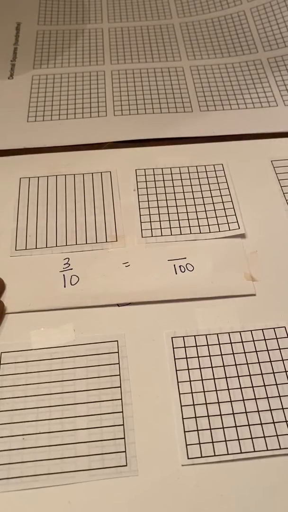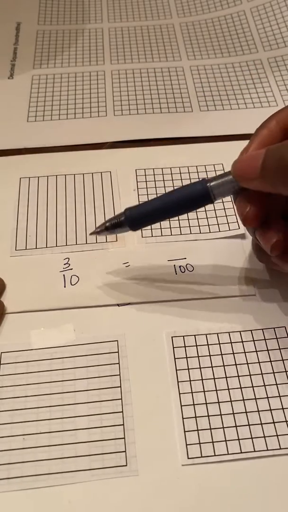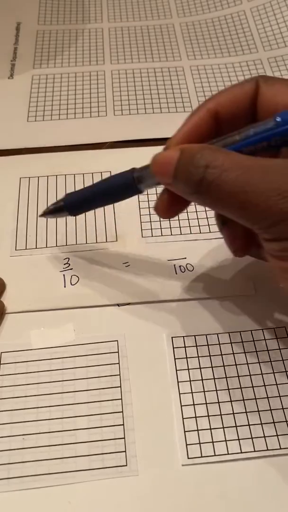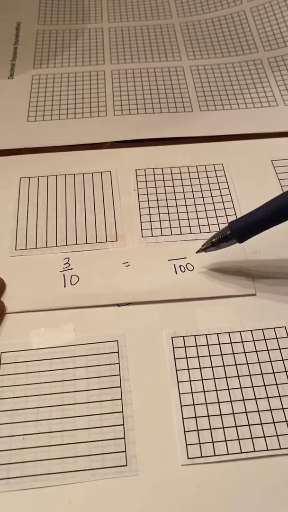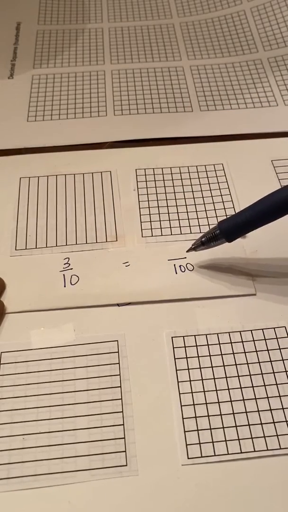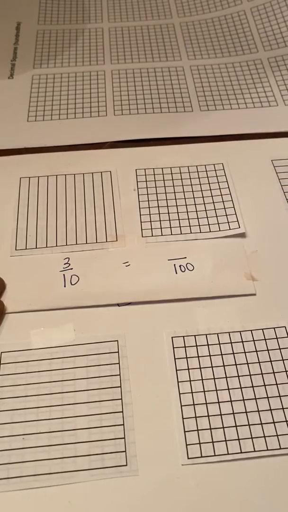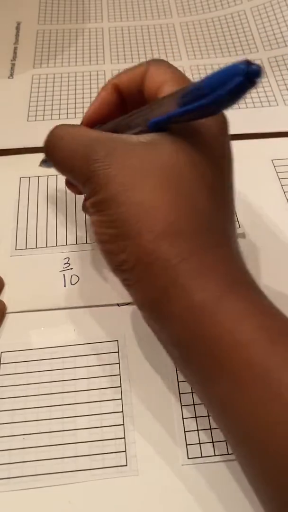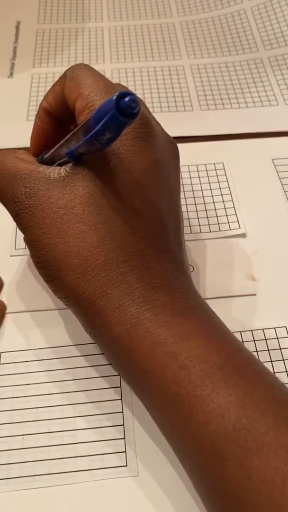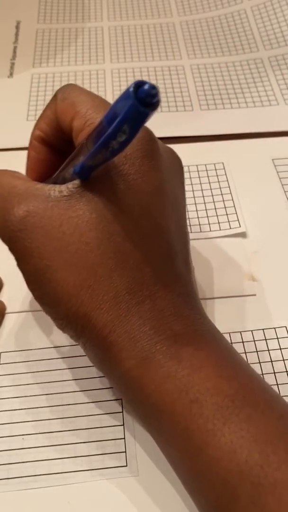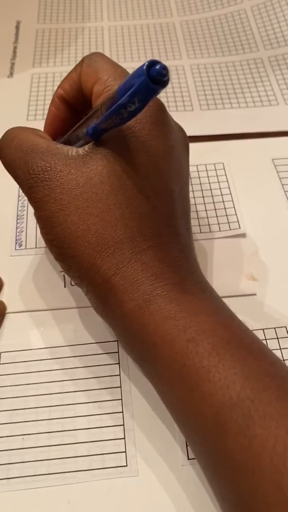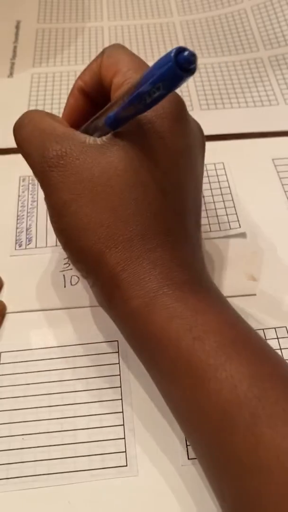As you can see, I have labeled 3/10 under my tenths graph, and I have labeled the hundredths under my 100 grid. So to begin, I'm going to go ahead and shade in 3/10. 1, 2, and 3.